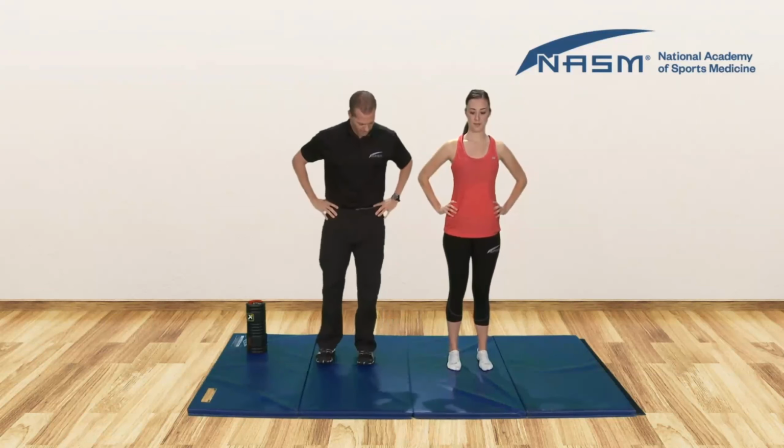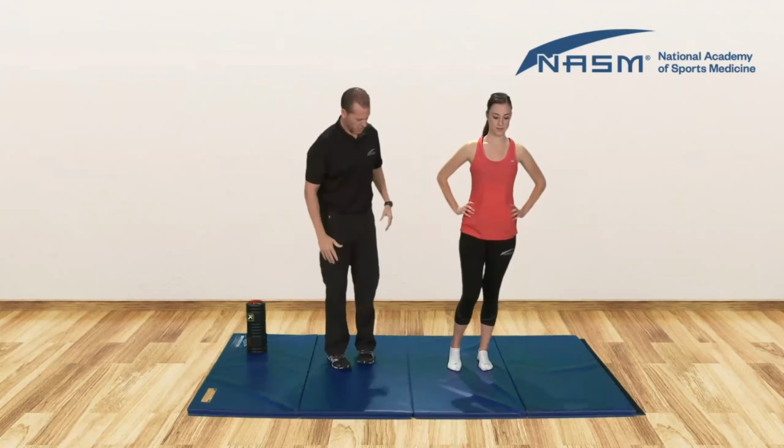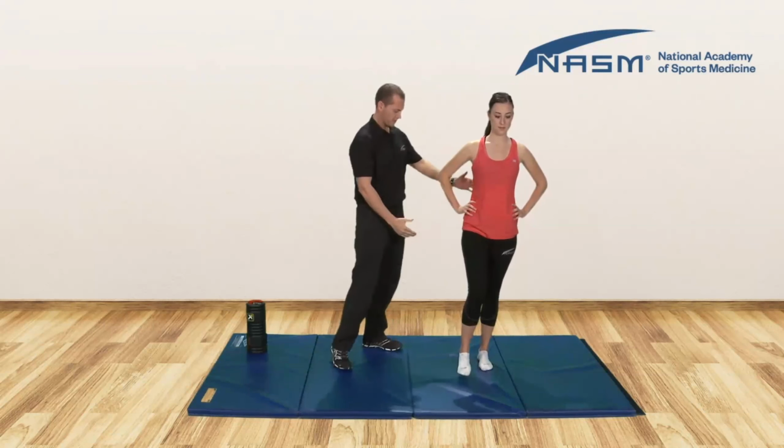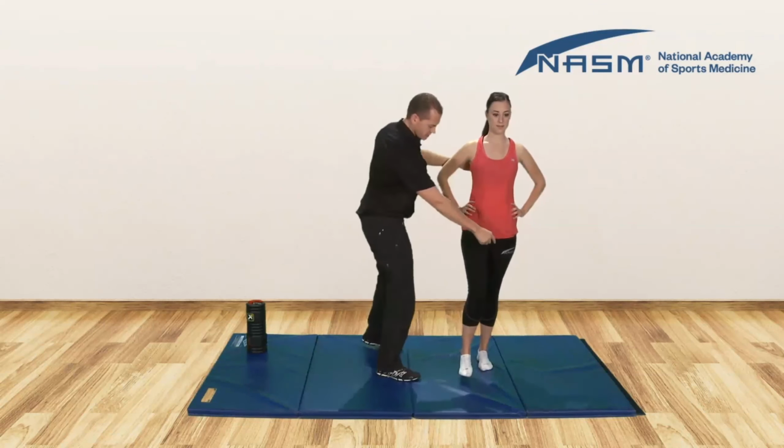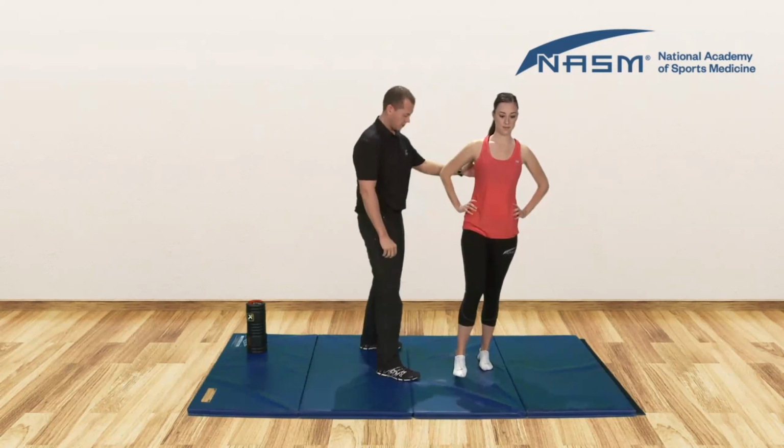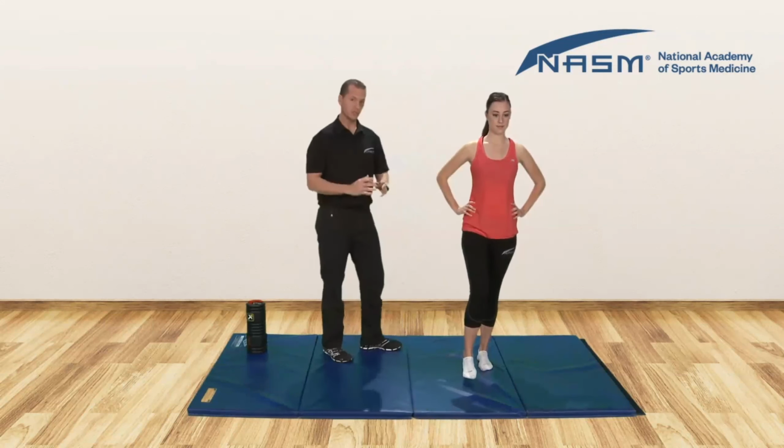Now I want you to shift your weight to your left leg and just barely pick the right foot off the ground. Our focus here is the stabilization leg. We want to be sure that she's maintaining a neutral position in the arch.